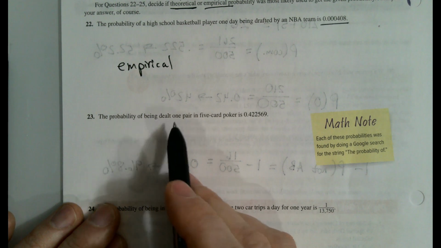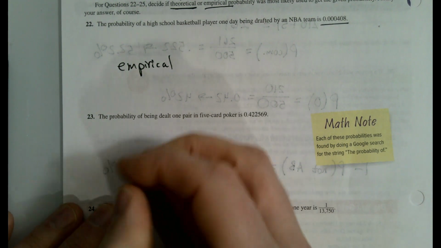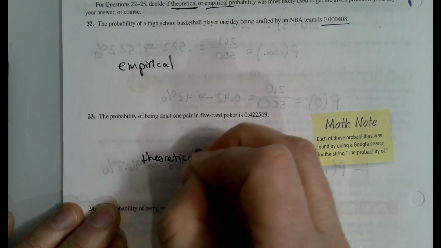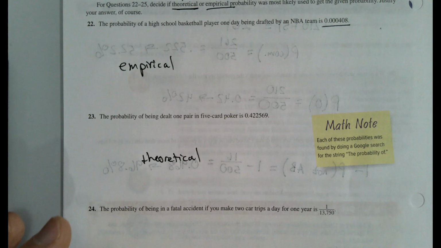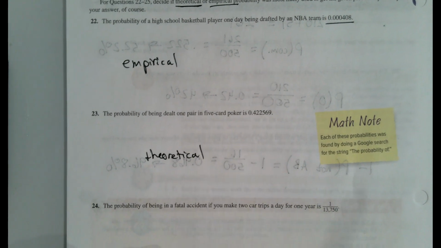Okay, the probability of being dealt one pair in 5-card poker is this. That's theoretical. We know all of the cards in the poker deck. We can calculate all of the probabilities of something happening. This isn't we dealt a bunch of cards and have a data set of how often one pair is dealt.